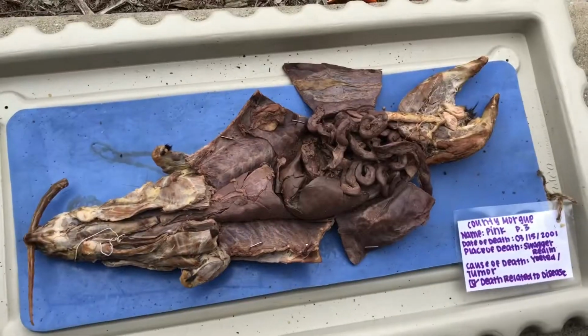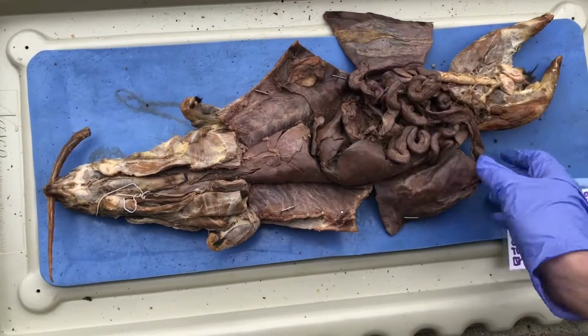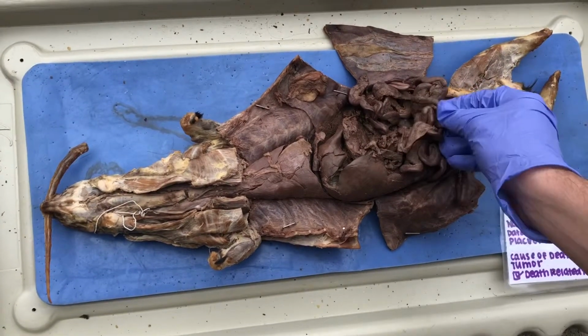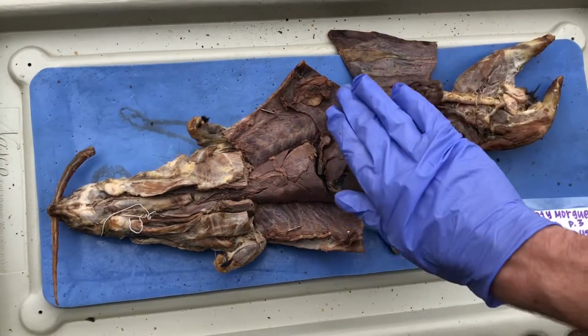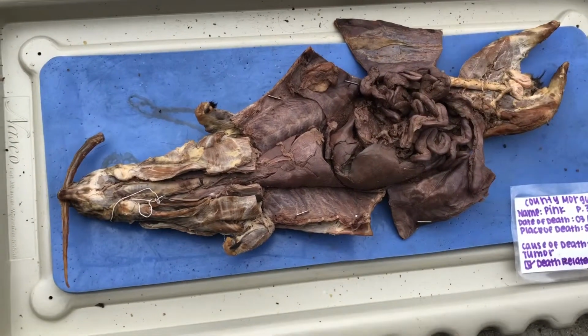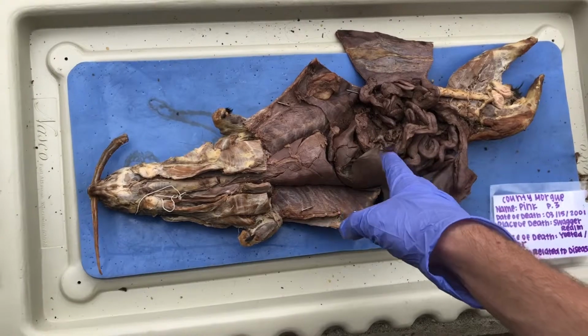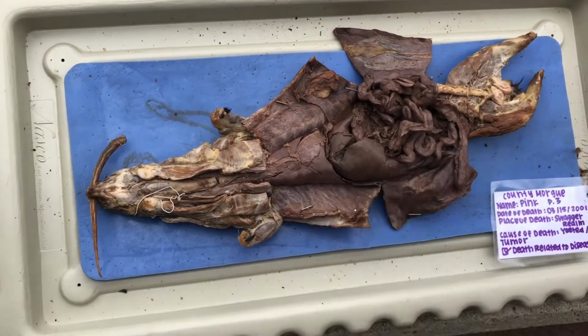The greater omentum covers the intestines, and it protects and also plugs holes that come up in the small intestines, and that prevents infection and stuff like that. The lesser omentum is over here, kind of on the duodenum, and its job is to connect the intestines and stomach to the liver.